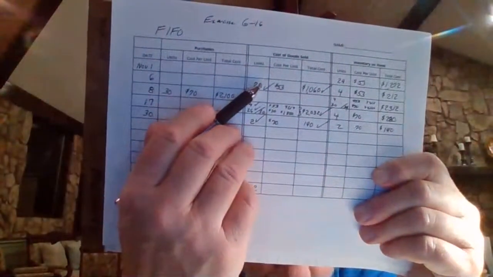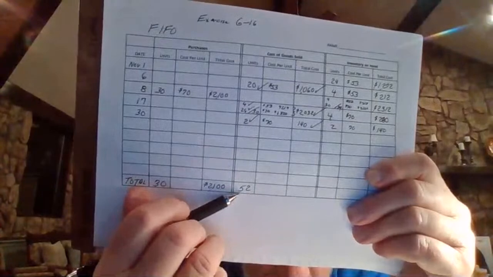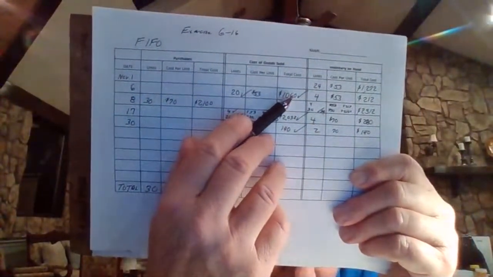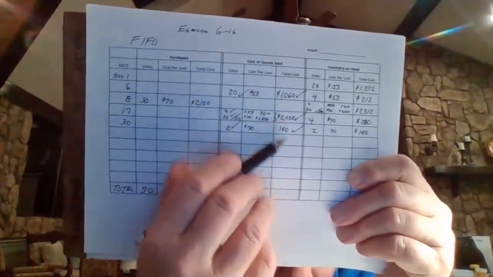But I will add up the total cost. Just to help you out, I put check marks on the units. We add those up to get the 52 units. Now we're going to add up the cost with the check marks for all the sales, the 3 sales we had. And that comes up to $3,232.